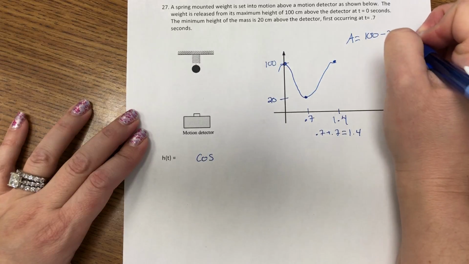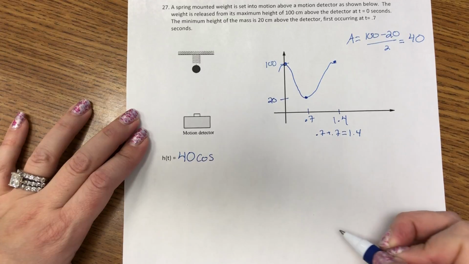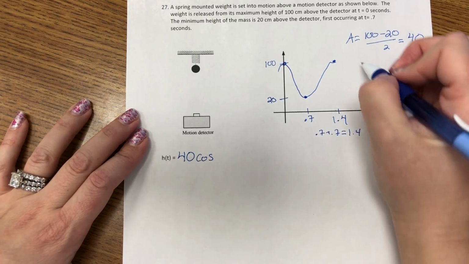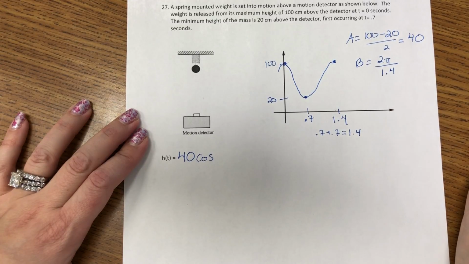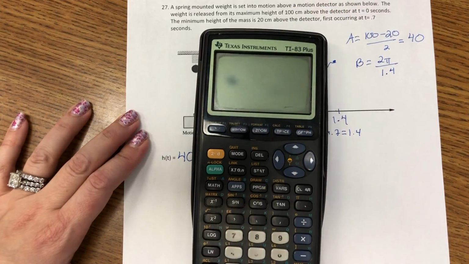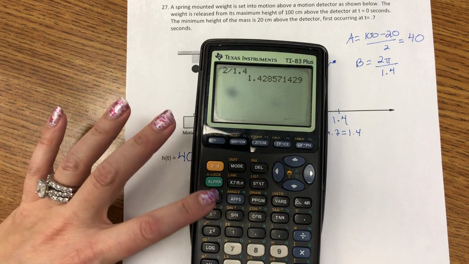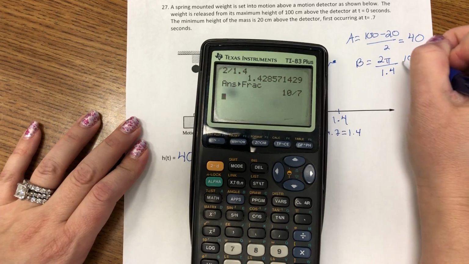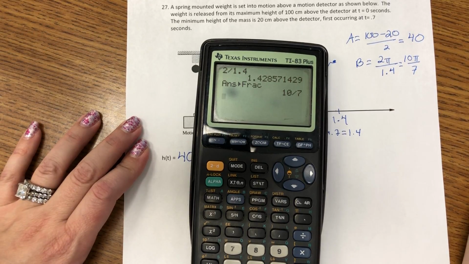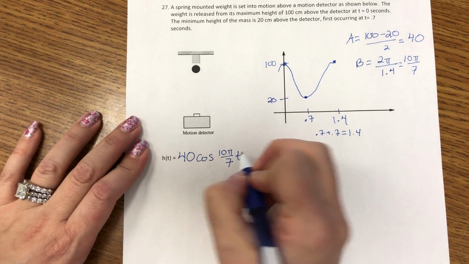Amplitude is maximum minus minimum divided by 2. The period is 1.4, so B is 2 pi over 1.4. That looks funny to me. I don't like a decimal in a fraction. So if I do 2 divided by 1.4, that's 10 pi over 7. That's the same thing. I'm gonna do that. 10 pi over 7 t.